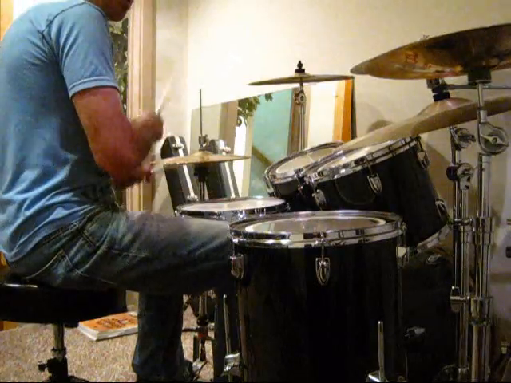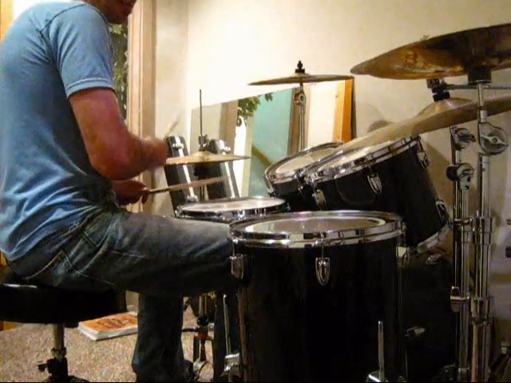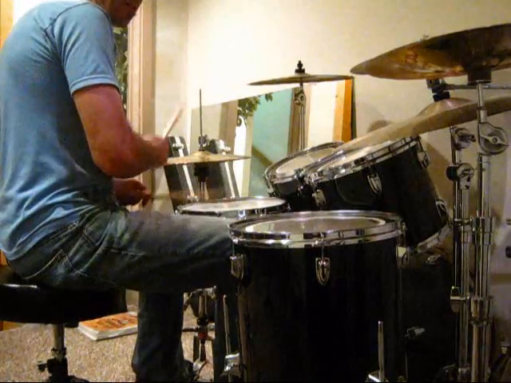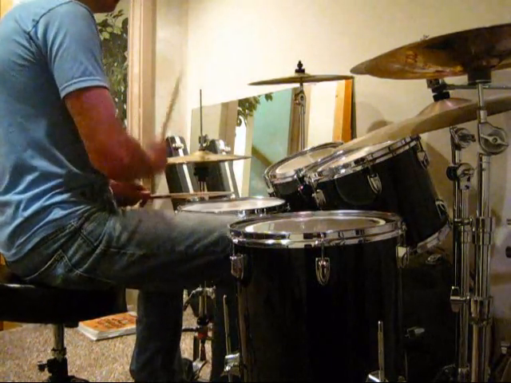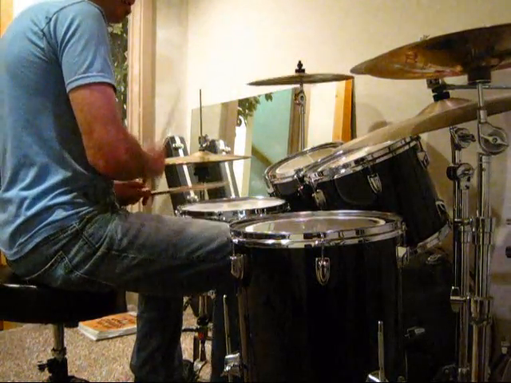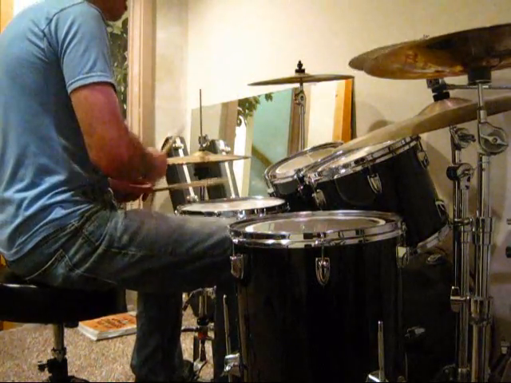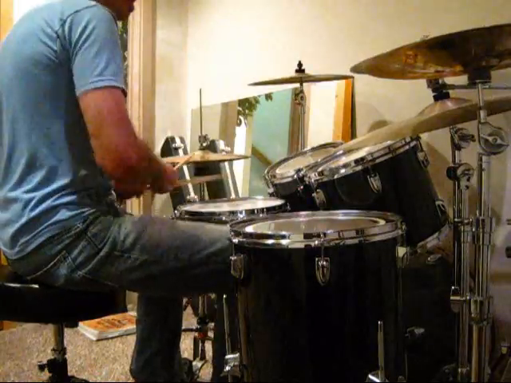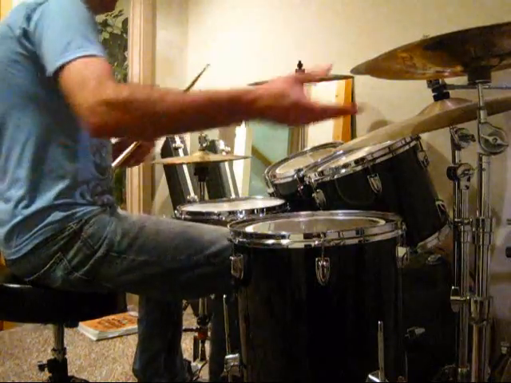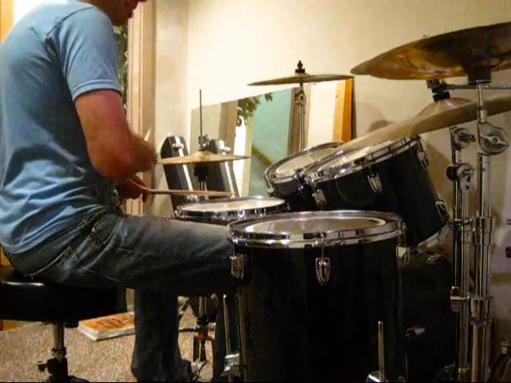He just goes. Another Cab song, he does the more traditional gallop thing, you know.